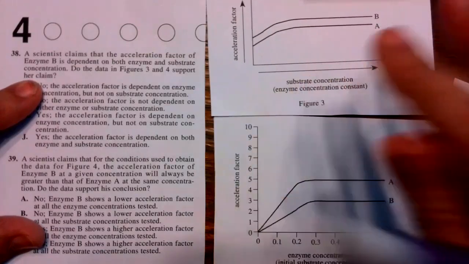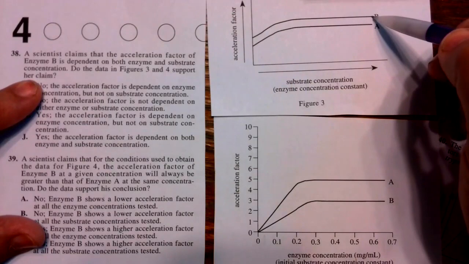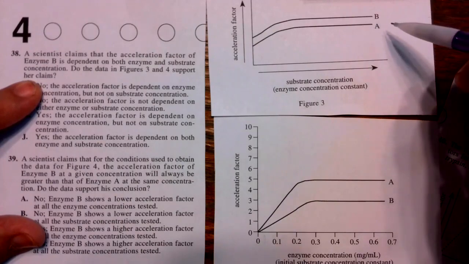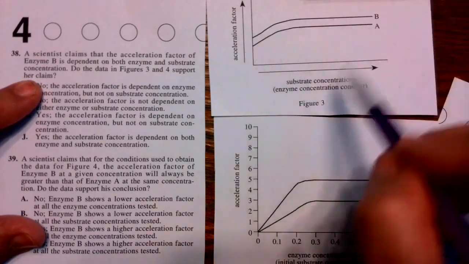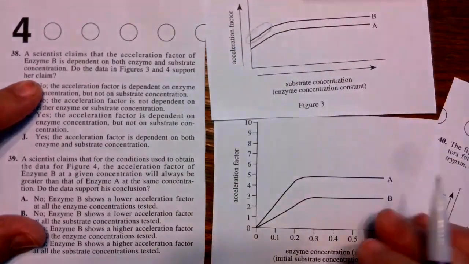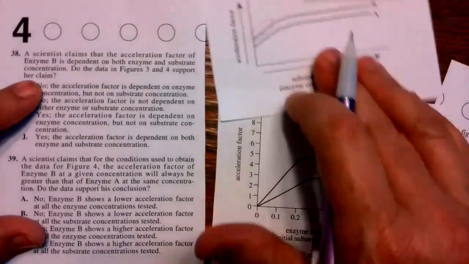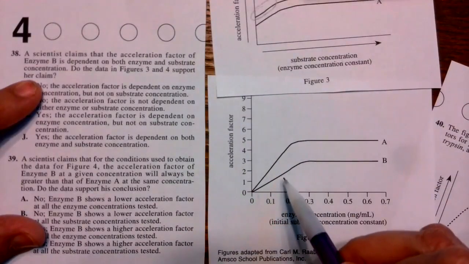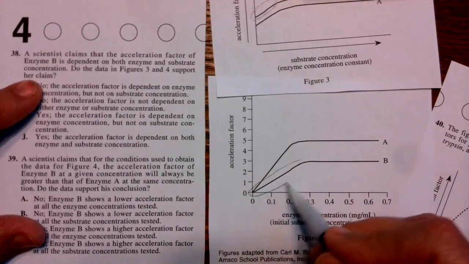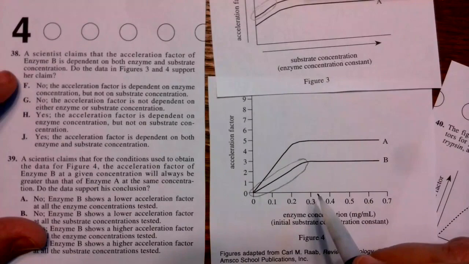The acceleration factor of B depends on the substrate concentration. So does B change as the substrate concentration changes? Yes, it does. Does the acceleration factor for B change here as the concentration changes? Yes, it does. So we have no, no, yes, yes.